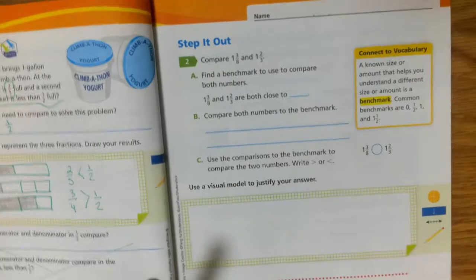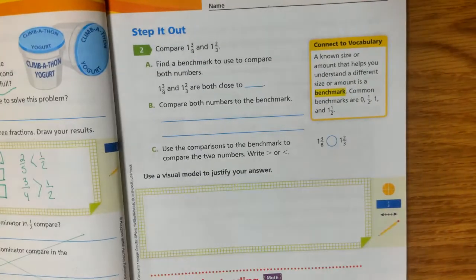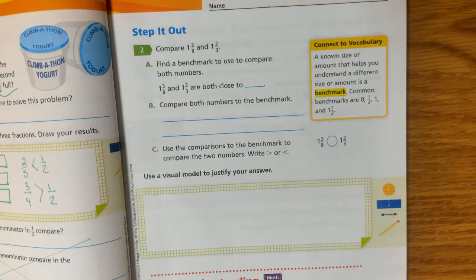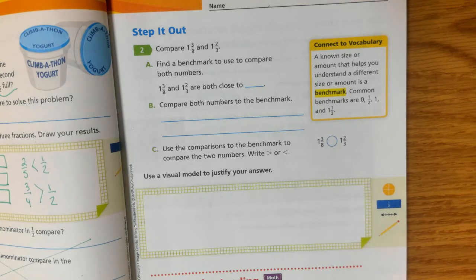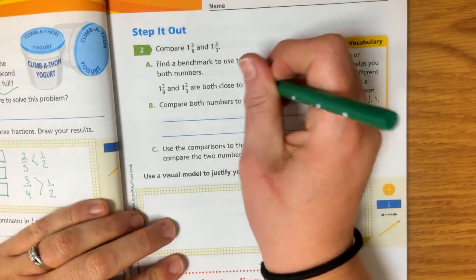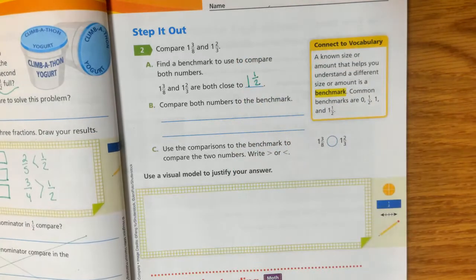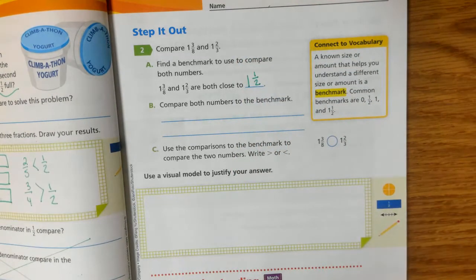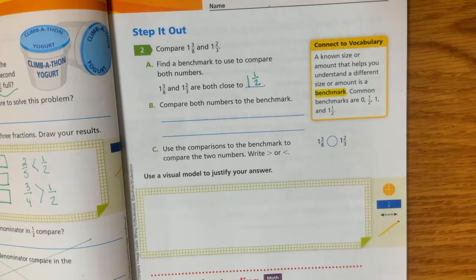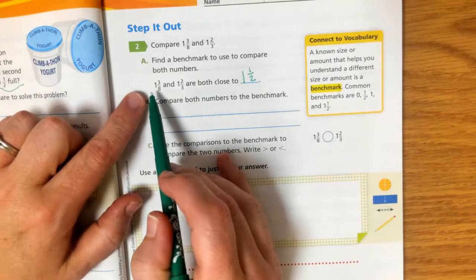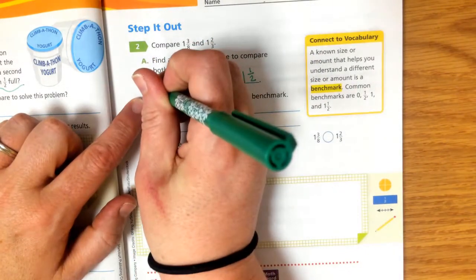Okay, now we're gonna step it out. So we're gonna compare 1 3/8 and 1 2/3. So which benchmark could we use? Well, how about we use 1 1/2? Okay. So if I have 1 3/8 and 1 2/3, I'm not going to really worry about my whole.